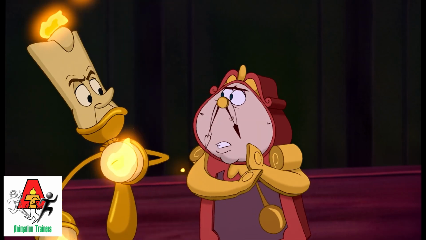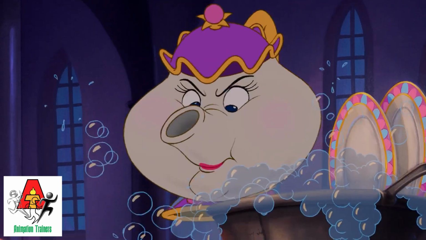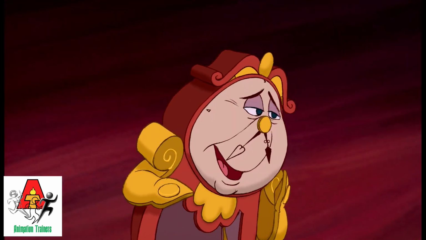Another example would be Cogsworth, Lumiere, and Mrs. Potts in Beauty and the Beast. They are also not human, but have been given faces and have appendages that can work as arms and hands, so they are able to get a lot of expression and gesture and behavior across that way as well.